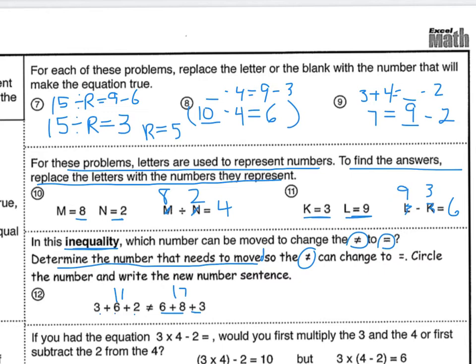Now, some of you are probably thinking move the 6 because this side is 6 bigger than the other side. Problem is, if I move the 6, now this side will be equal to 11, and this side will be equal to 17. They still won't be equal. So how about if we move the 3? You have to circle the number. A lot of kids forget to circle that number that they're moving. And by the way, that number goes in your check answer, the one you circled. And then you're going to rewrite the equation.